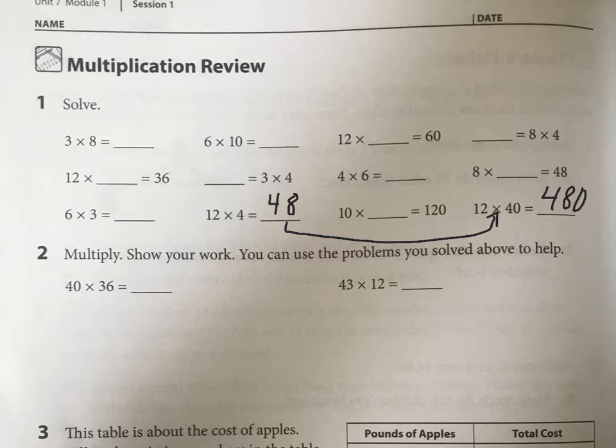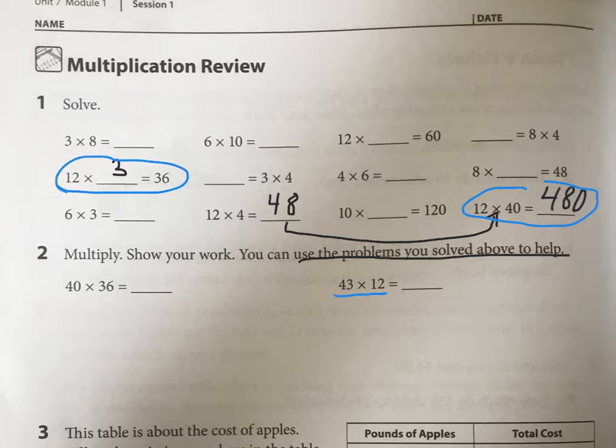And then here you're supposed to use the problems you've solved above to help. So for example, if I know 12 times 3 is 36, right? And then 43 times 12, just take 12 times 40 and 12 times 3. So this is going to be 480 plus 36.